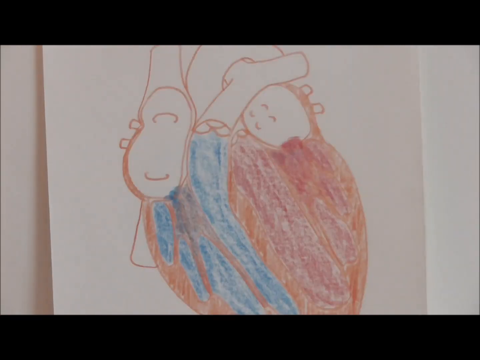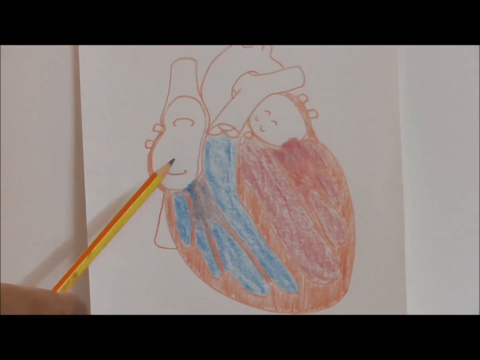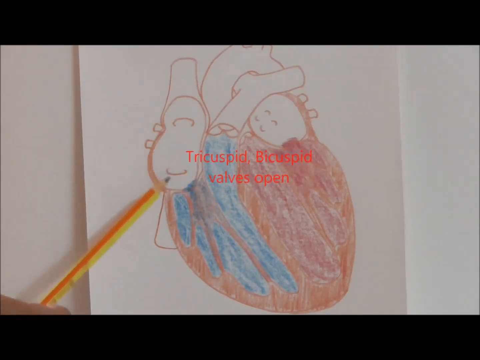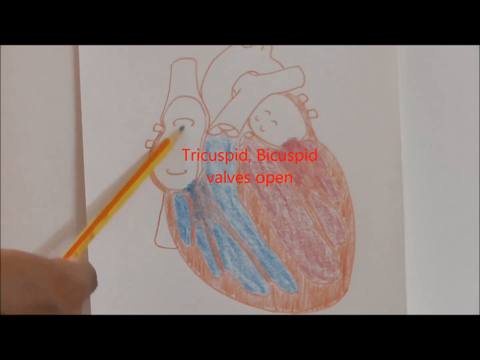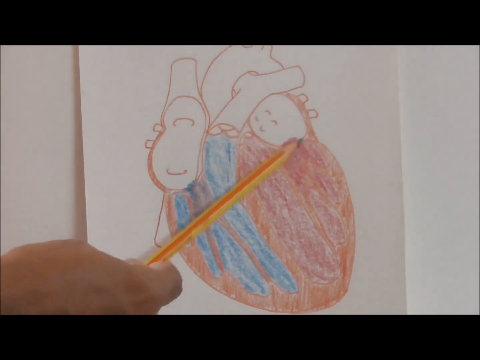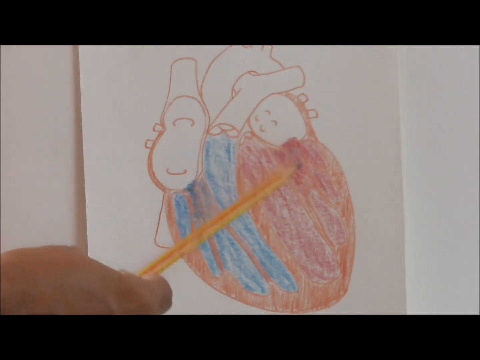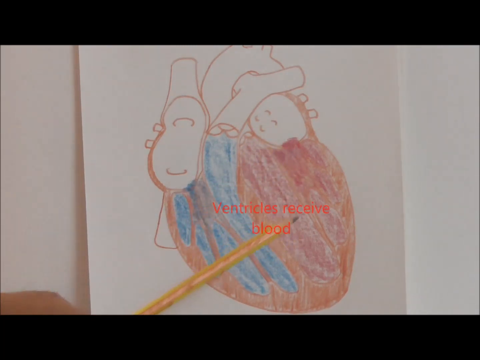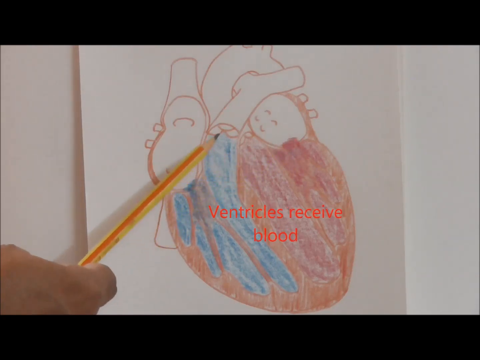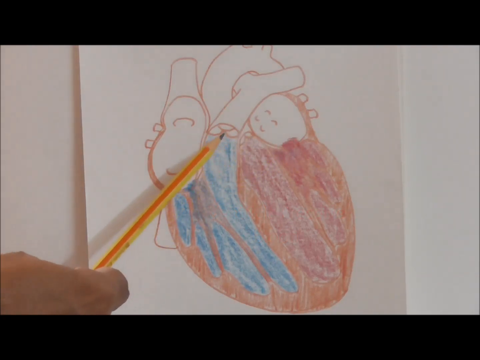In the second phase, blood from atria is passed on to the ventricular chambers. That is, as you can see, the deoxygenated blood from right atrium has entered the right ventricle. Oxygenated blood from left atrium has entered the left ventricle. This time the tricuspid and bicuspid valves are open, but the semilunar valves are closed.